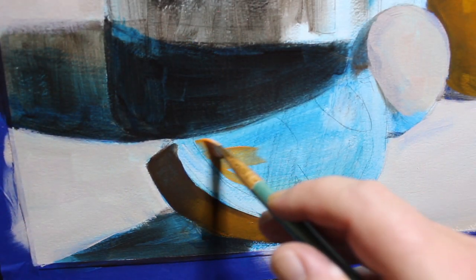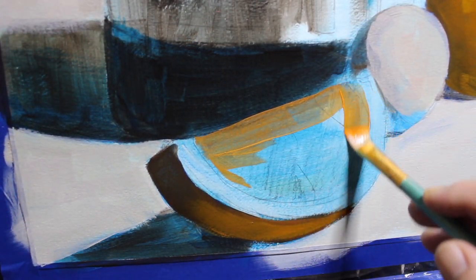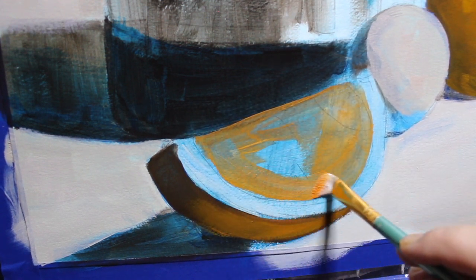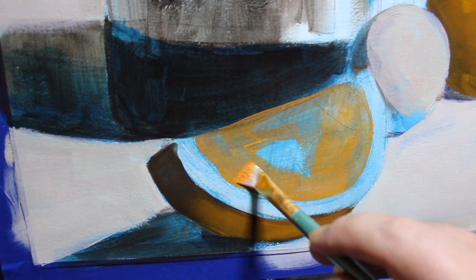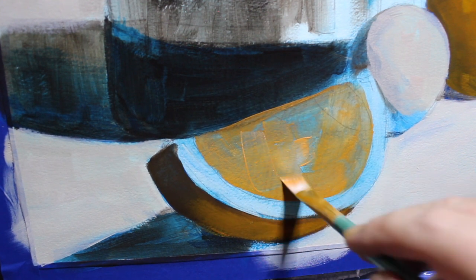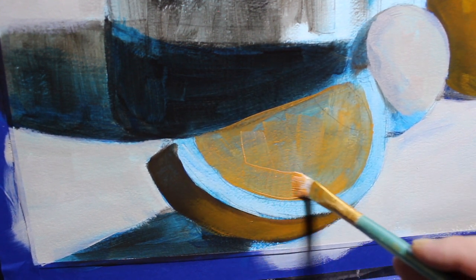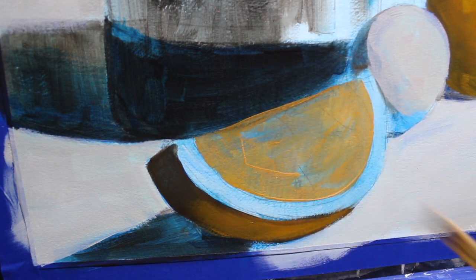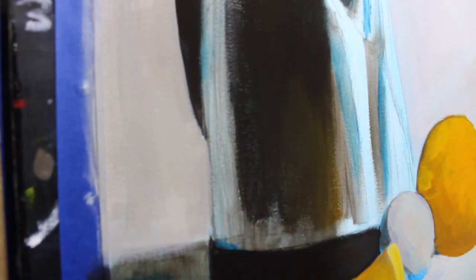Moving back to the orange slice, I'm establishing the middle tones and avoiding the rind. I want to establish the darker hues before I move into the rind. So I'm mixing just a little bit of my orange with a little bit of green and yellow to desaturate the colors just a little. Doing so will create a solid base and allow me to revisit and add more layers later.